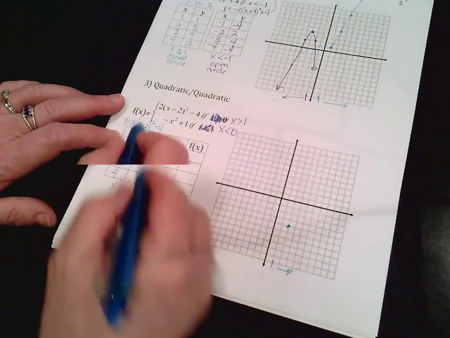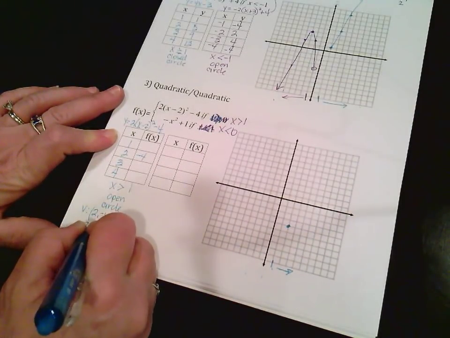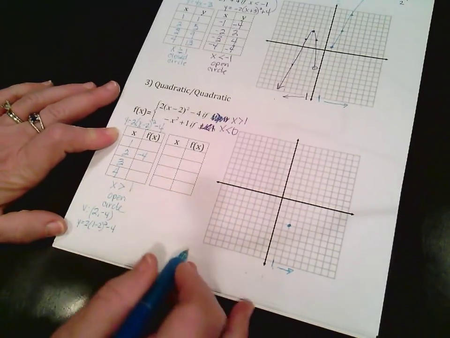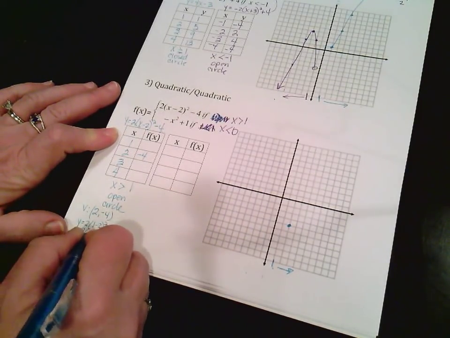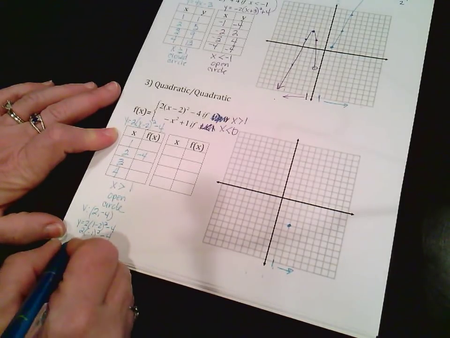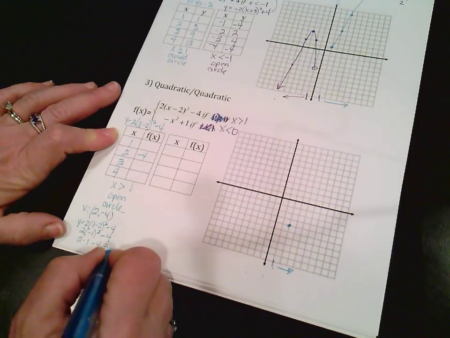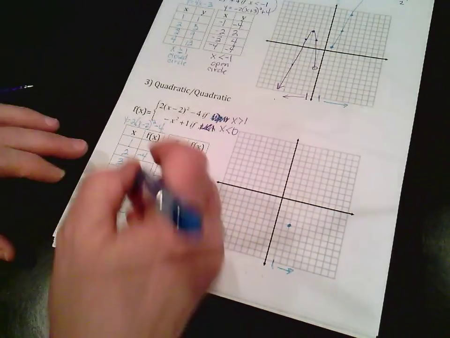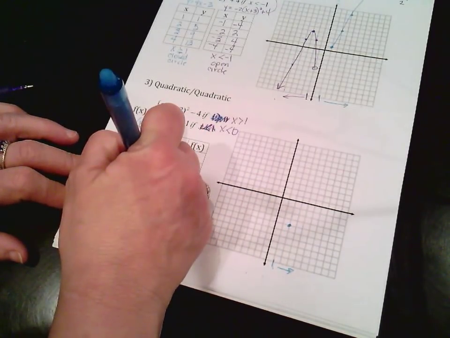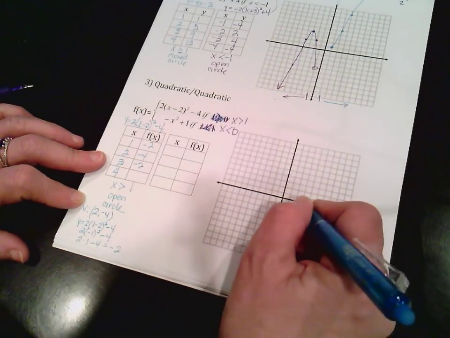When I plug in 1 into this, I get y equals 2 times 1 minus 2 squared minus 4. 1 minus 2 is a negative 1 squared minus 4. Negative 1 squared is 1, so this is 2 times 1 minus 4. 2 minus 4 is negative 2. And that's going to mirror on the other side. So I have 1, negative 2 and 3, negative 2.